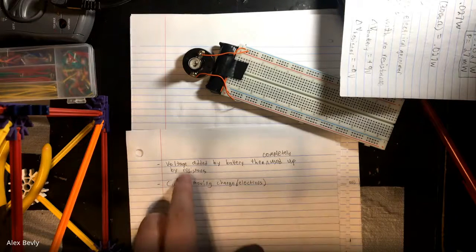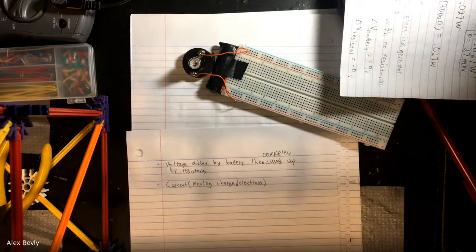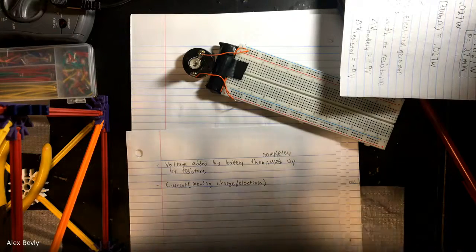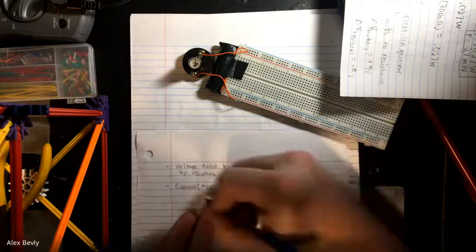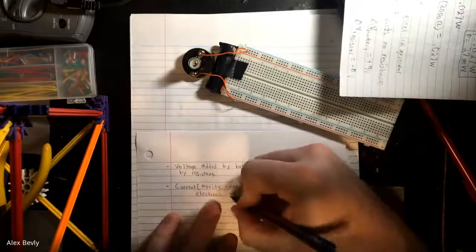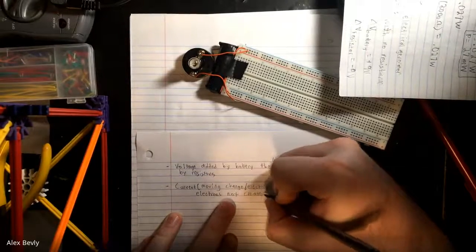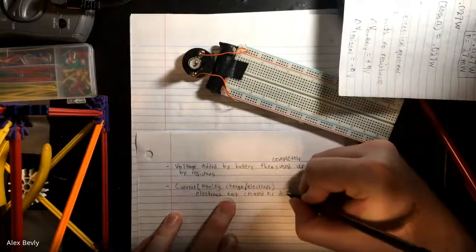So I can use up the voltage, I can use up the energy of the electrons, but the electrons themselves aren't getting used up, right? The electrons aren't being created or destroyed, right? So electrons are not created or destroyed.